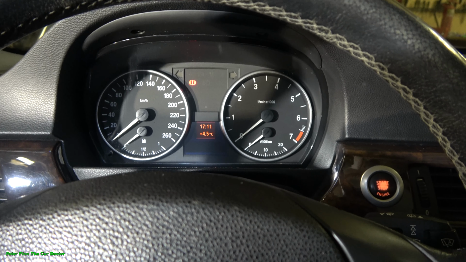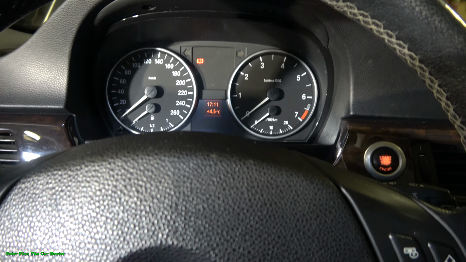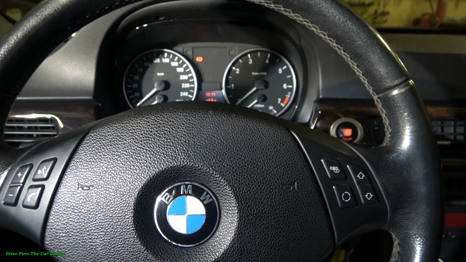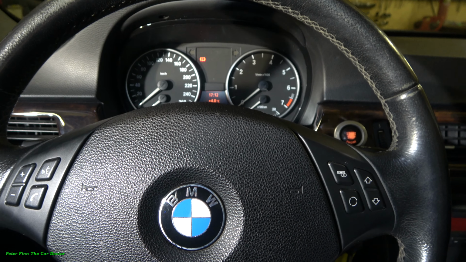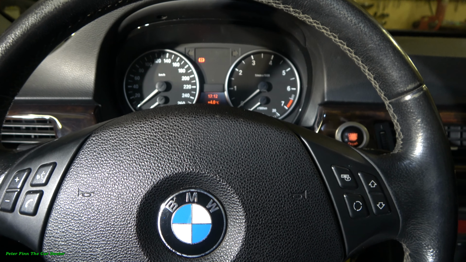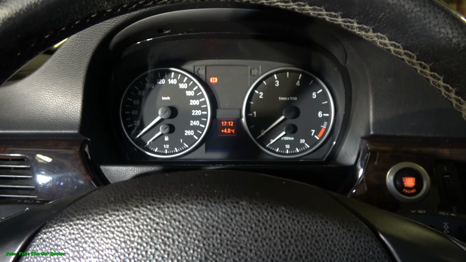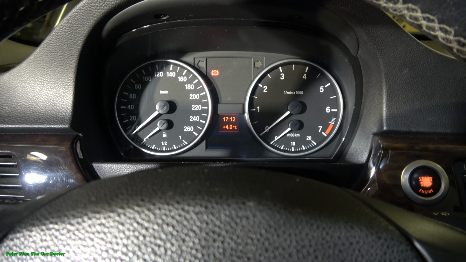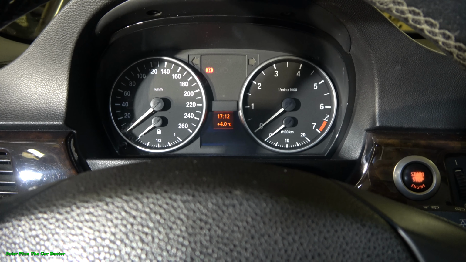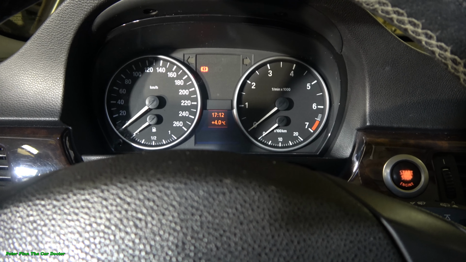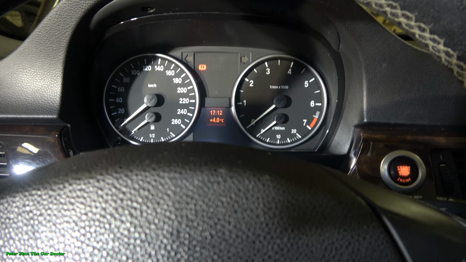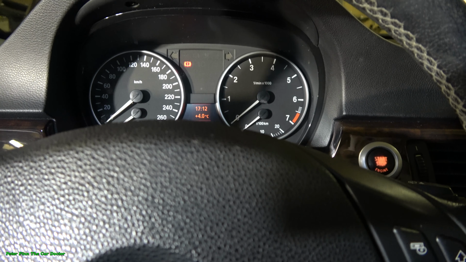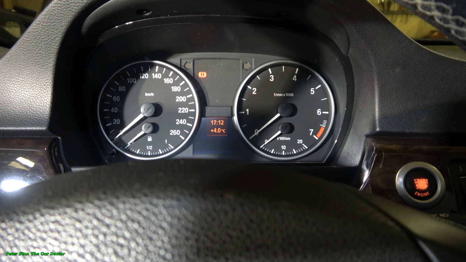How can we fix this issue? If our BMW car will not start, we have to read the car's error memory with the OBD2 scanner port. Let's do that next, so we can see what defects we have in this engine.